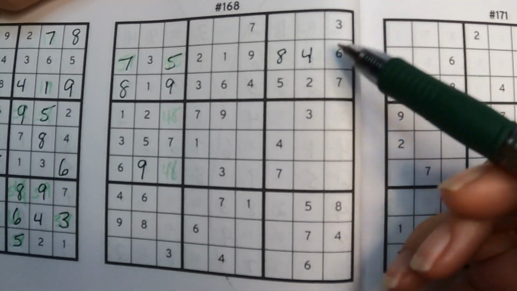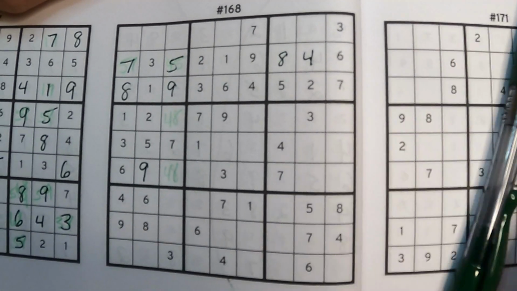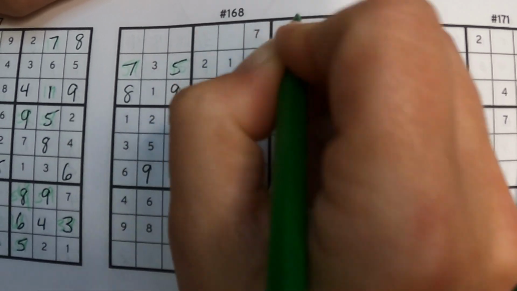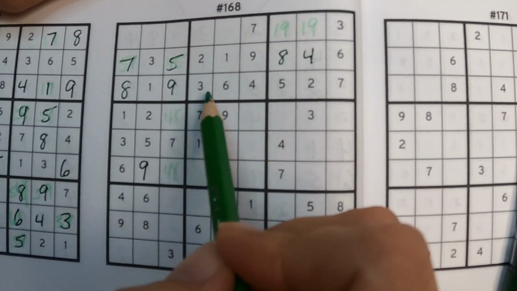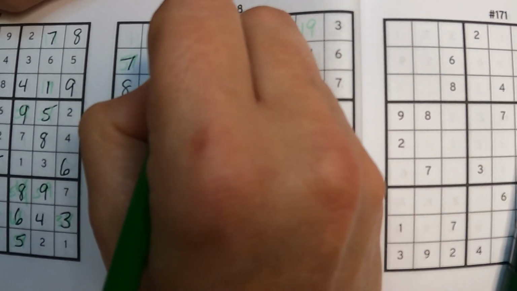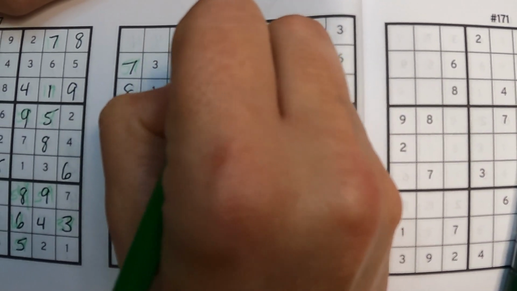For this box now, we're missing 1 and 9. I don't see any help. So 1, 9, 1, 9. For this box, we're missing 5 and 8, and no help. So 5, 8, 5, 8.